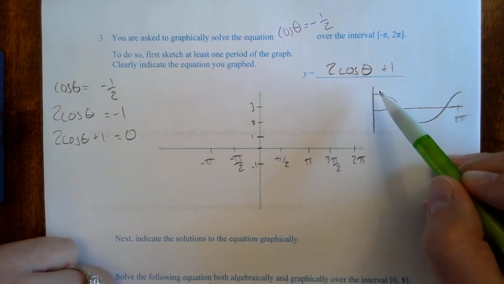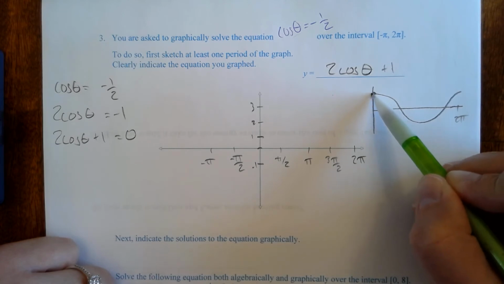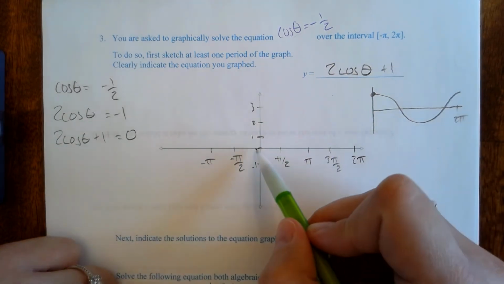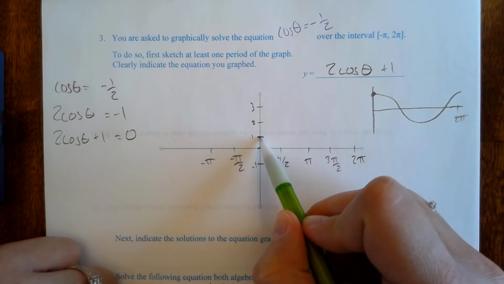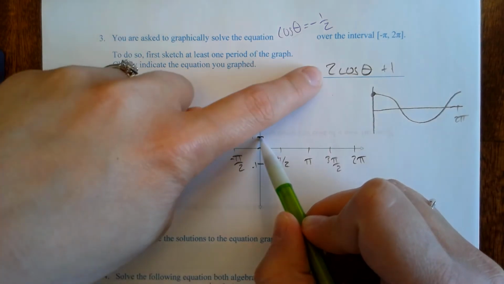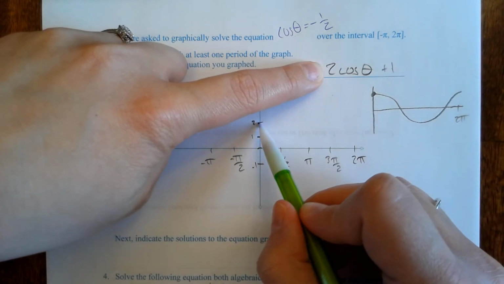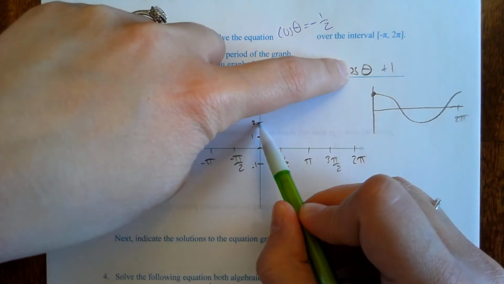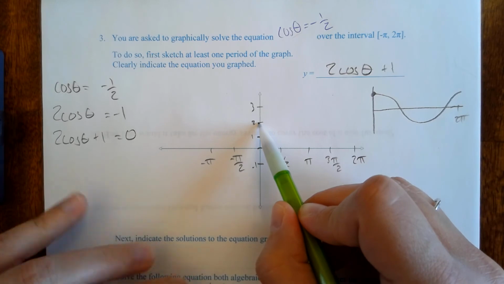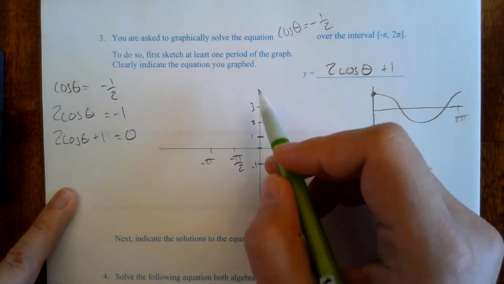My starting point is usually at the max, at 0 for x and 1 for y. We're going to be stretched vertically by 2, so 1 times 2 is 2. There's no difference in the period, no phase shift or anything like that, and it just says plus 1, so plus 1.